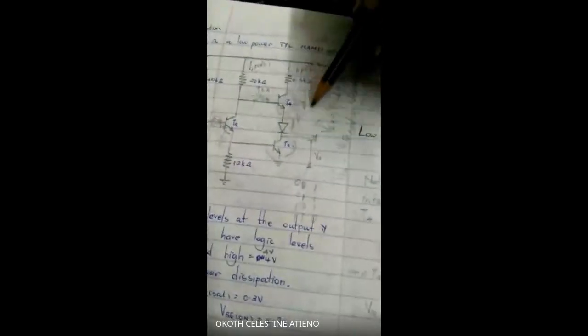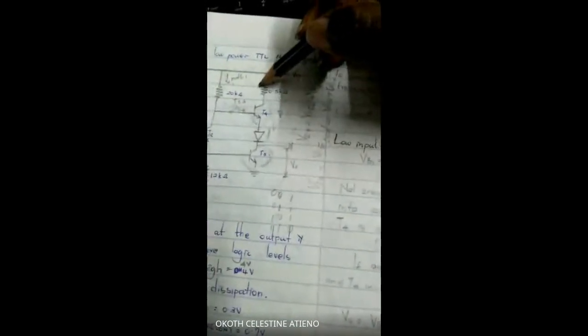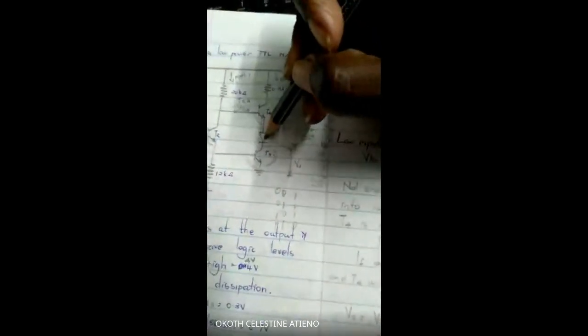The second part tutaenda tu straight hivi, tuseme VCC will be equal to IL, the load current, times RC4, and then VCE sat plus VD4 plus V naught.